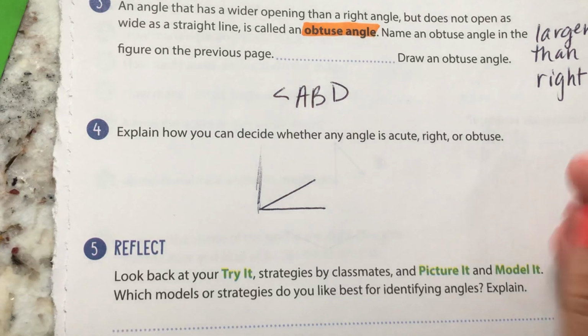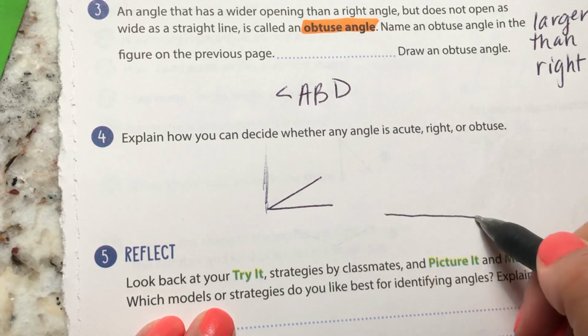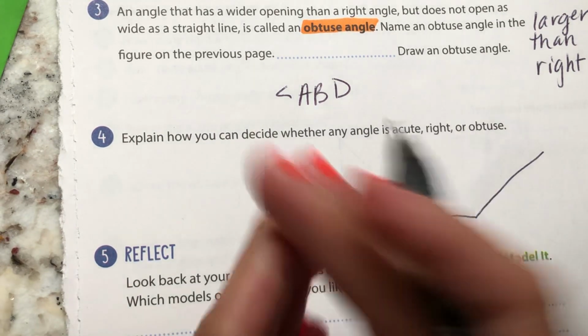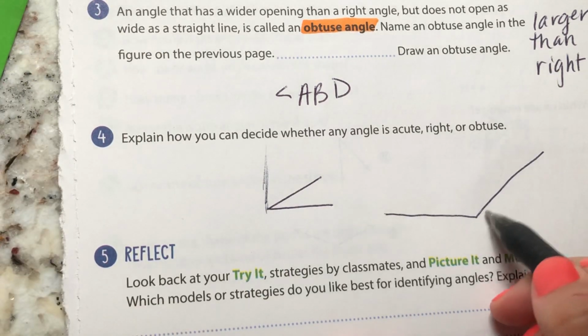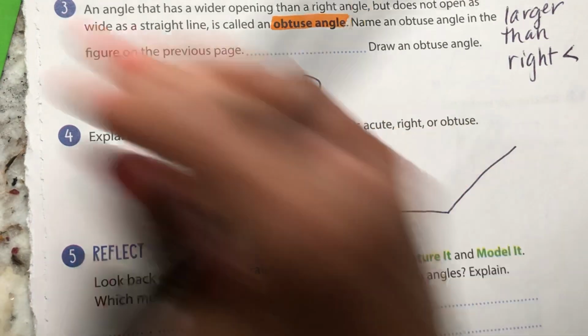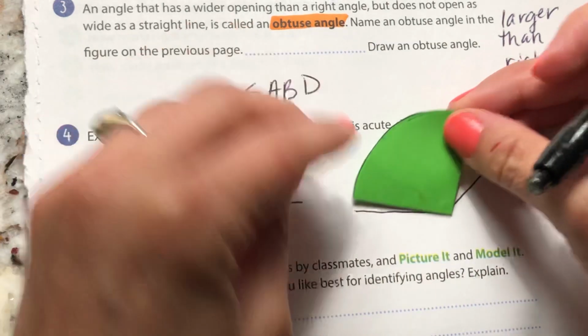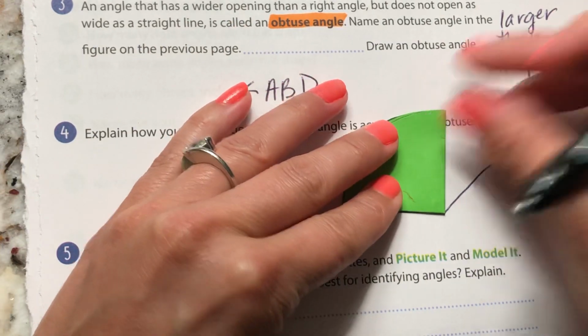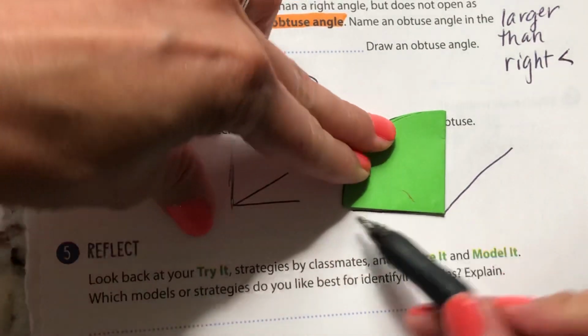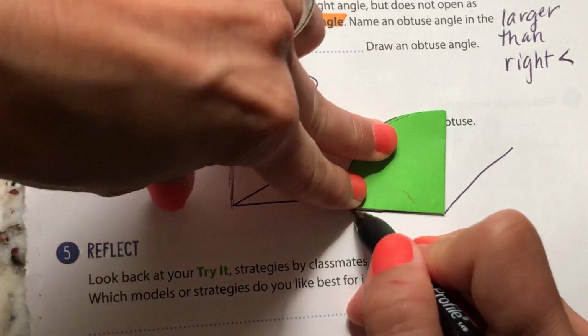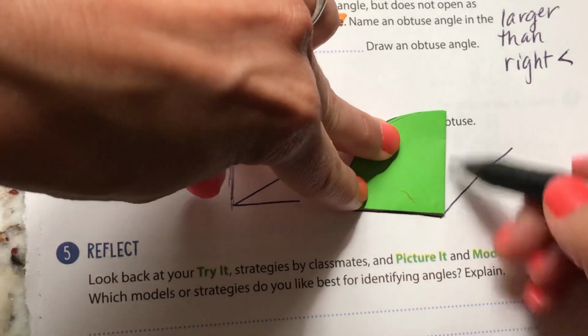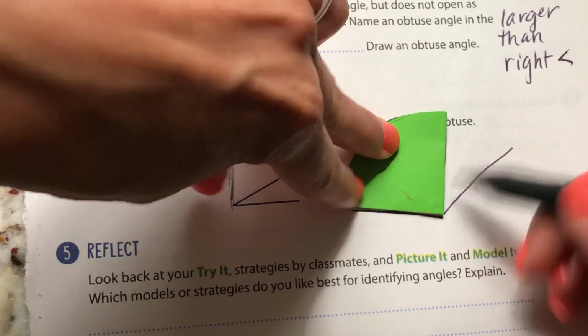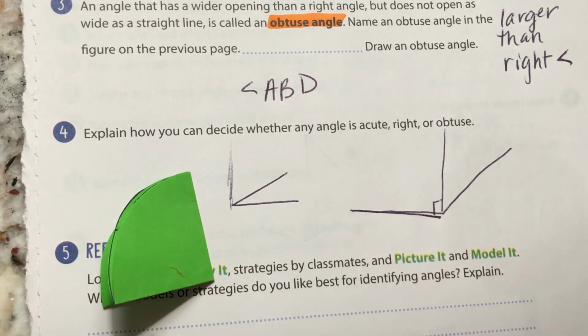So this one will be acute, and anything that's opening its mouth really big and wide is going to be obtuse, because it is definitely greater than a right angle. I can use my own little template here to show you that it is greater than the right angle, because this would be a right angle right here.